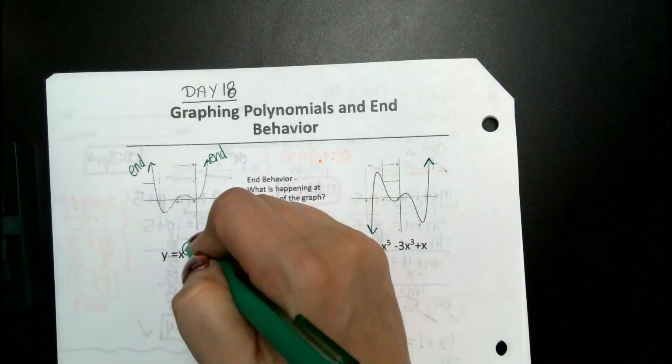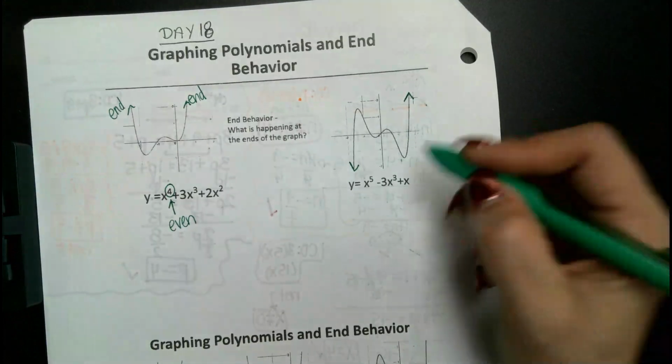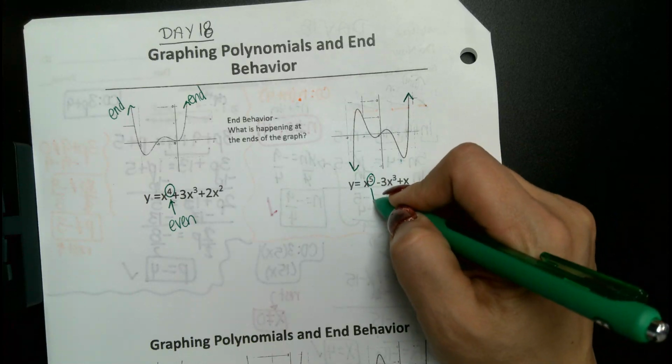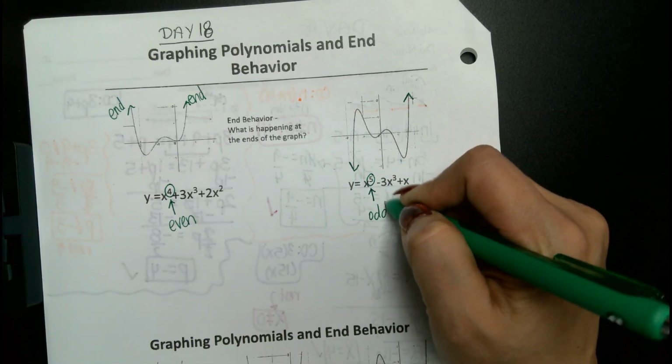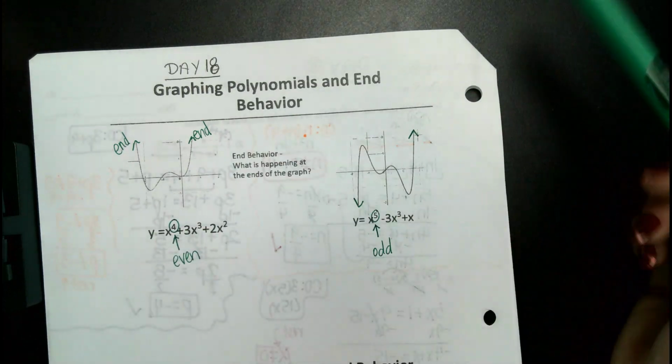One thing I want to point out is the highest exponent here is a 4. That's an even number, right? And this one over here, the highest exponent is a 5, which is an odd number. Notice what's happening.